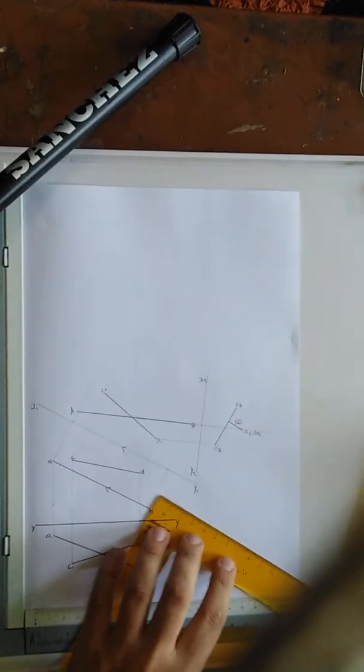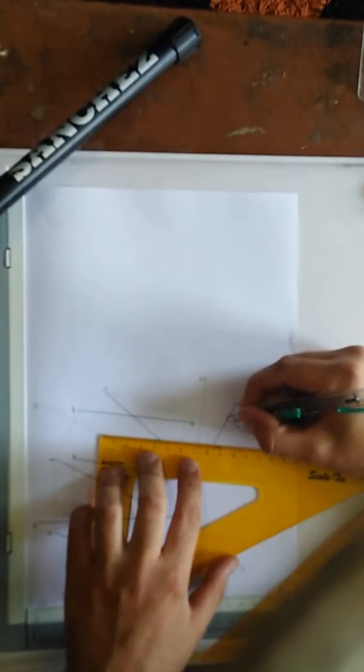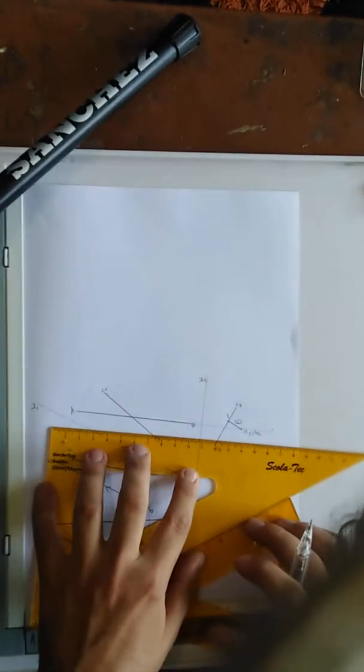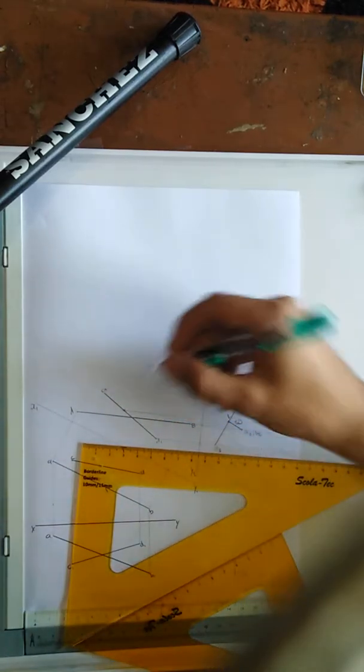Okay, then from this one, let's just call that L, you can construct a line parallel to your other lines over onto line segment CD, and that's going to be your L1.